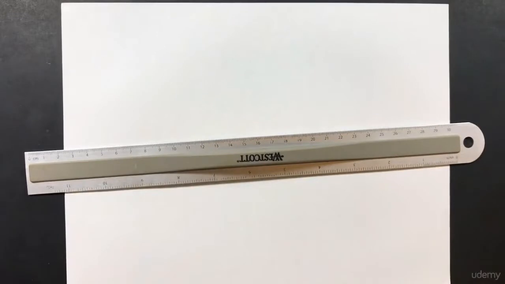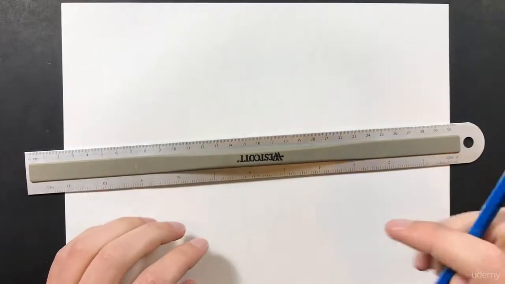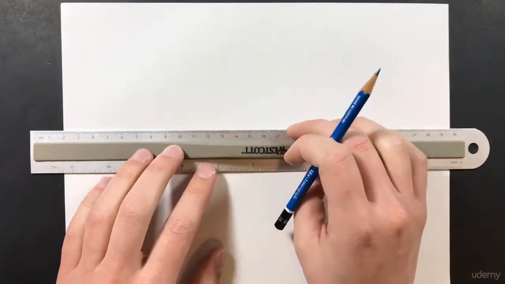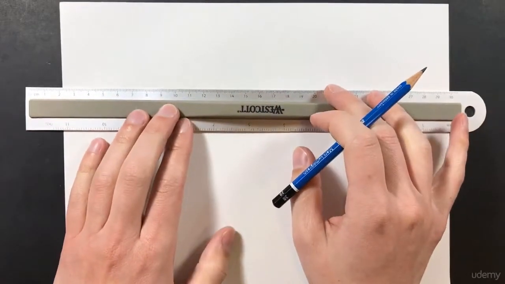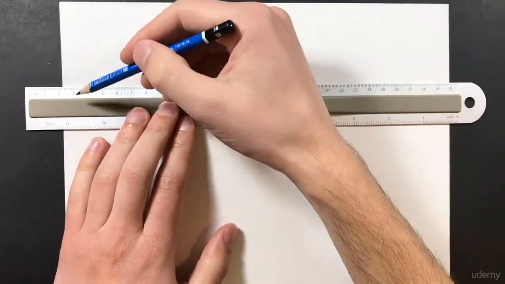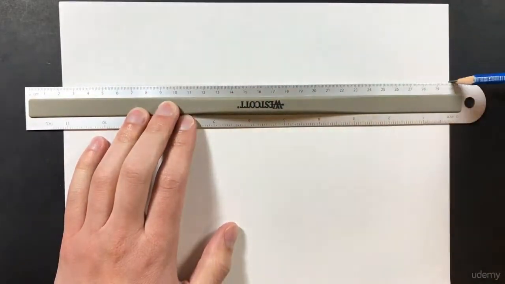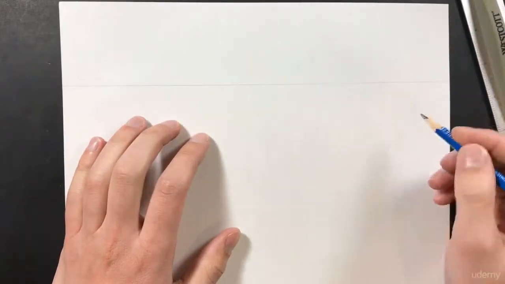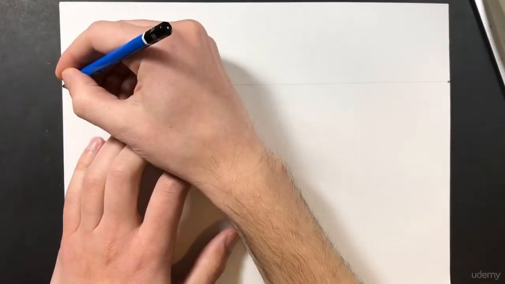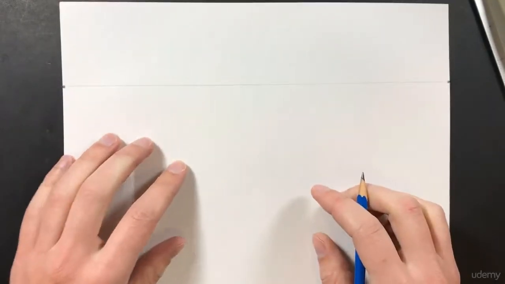All right, in this lecture, we're going to go ahead and draw a picture using two-point perspective. So let's go ahead and get started. The first thing we want to do, as always, is create a horizon line. I'm going to create my horizon line more towards the top, so we're looking down at our object. I'm going to lightly draw that in, and then I'm going to put my two vanishing points, one at this end and one at this end. Then we can go ahead and get drawing.